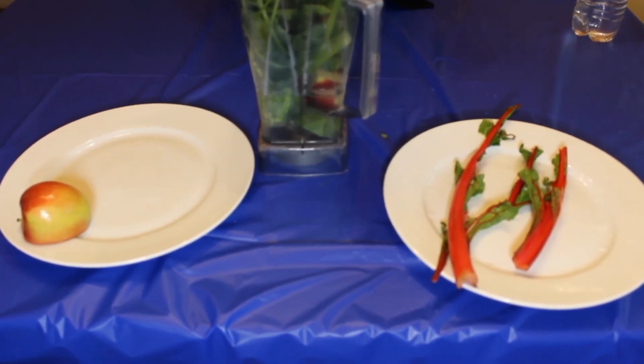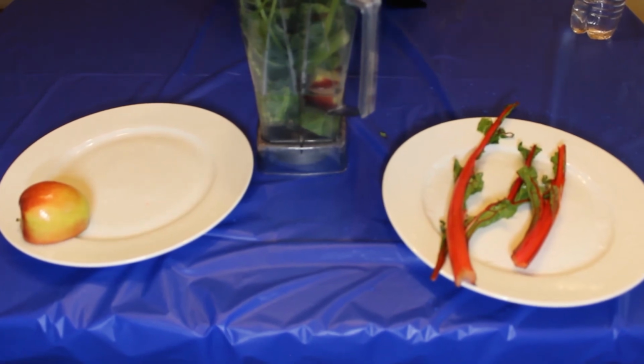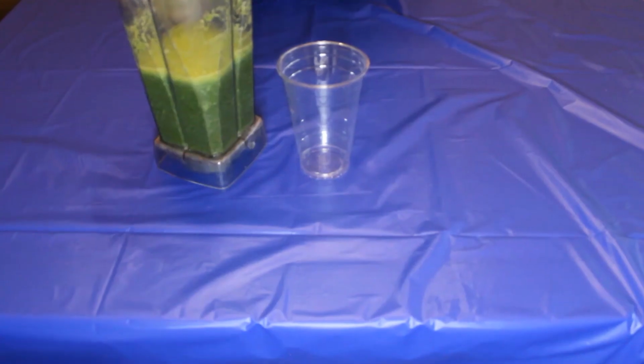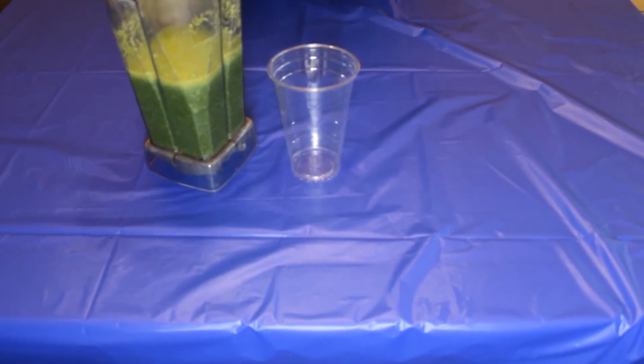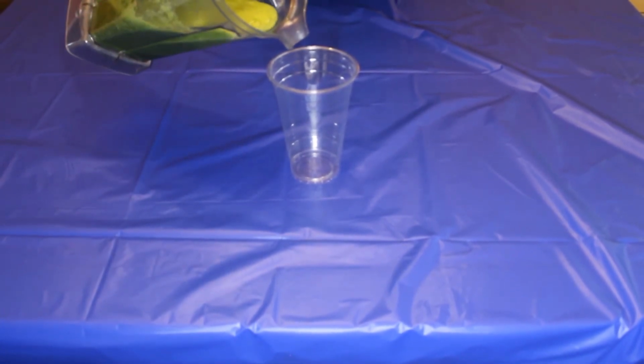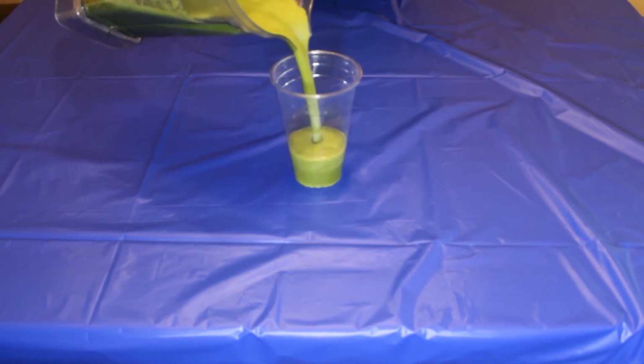And my juice is ready to blend. So I'm gonna blend it and I will be back. So we went ahead and blended our fruits and vegetables, and our juice is now ready to be served and enjoyed.